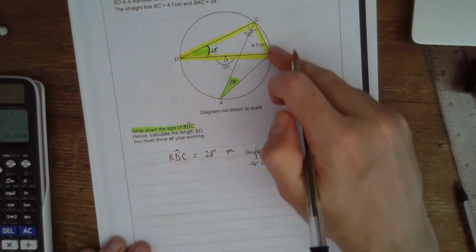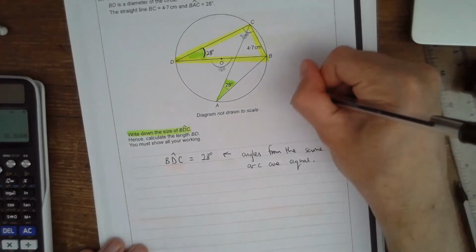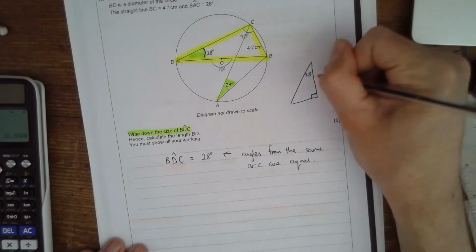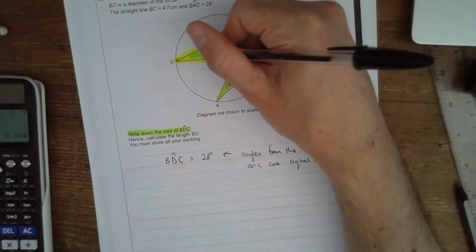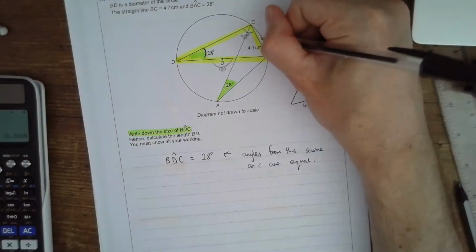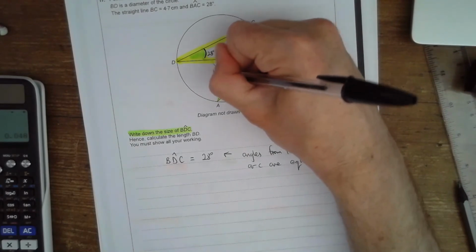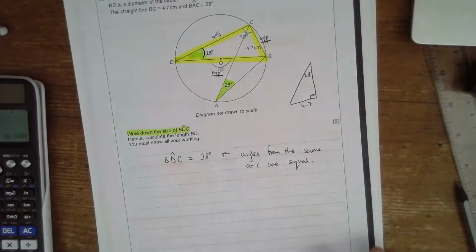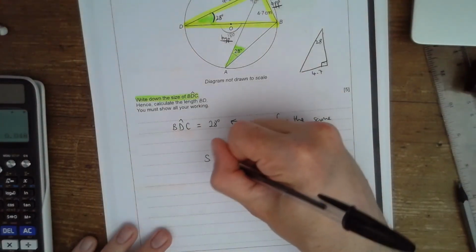Now we know that we've got a right-angled triangle here. The 90 is there, the 28 is at the top, and we know the base there is 4.7. I can just label it here. If that's 28 degrees, that's opposite it. That's opposite the right angle, so that's the hypotenuse, which I want to find, and I know the opposite. This would be the adjacent. They want me to use trigonometry here.